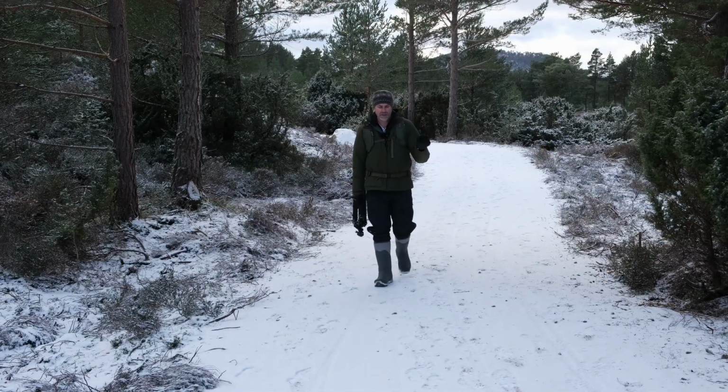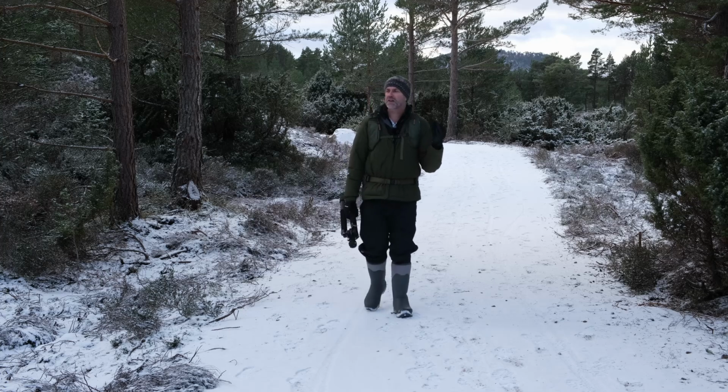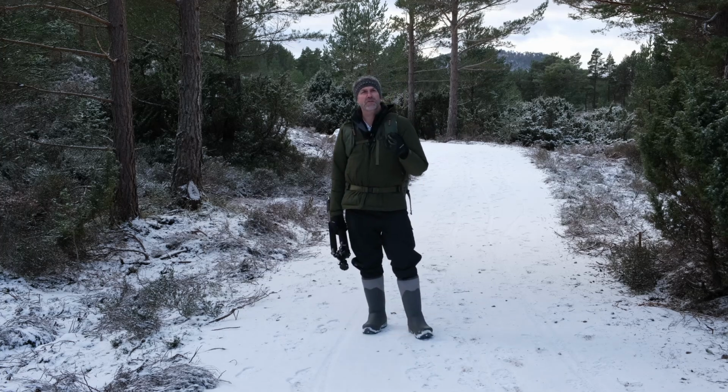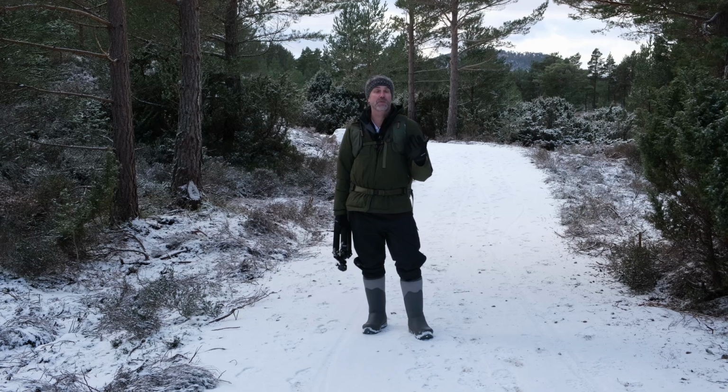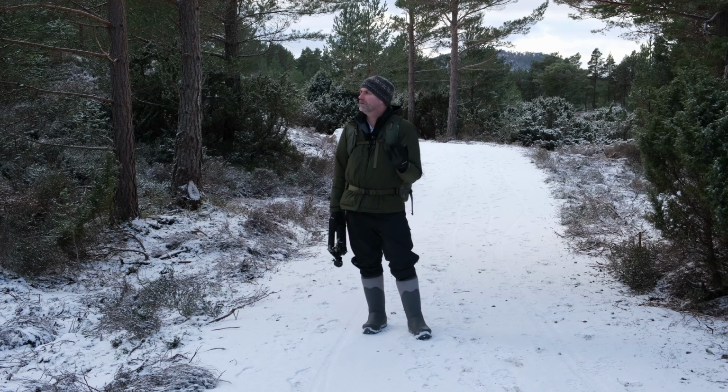Well, that's it for this episode of the blog. It's been absolutely stunning here. And I came really to photograph sort of the stunning forest, but perhaps most of my images were down by the loch and got some really nice simplistic shots. The snow's been absolutely stunning.